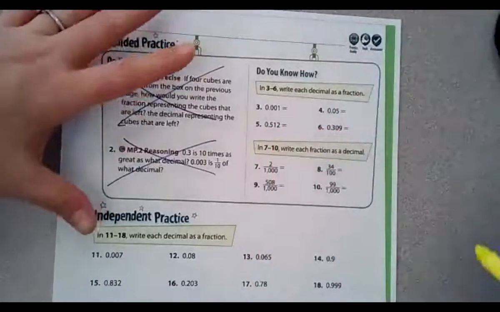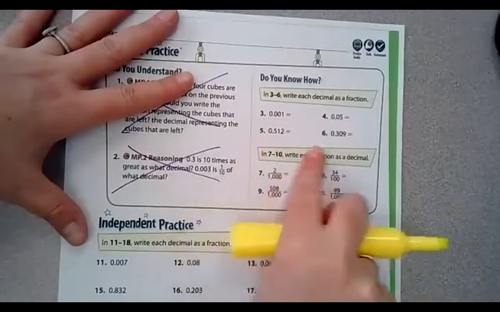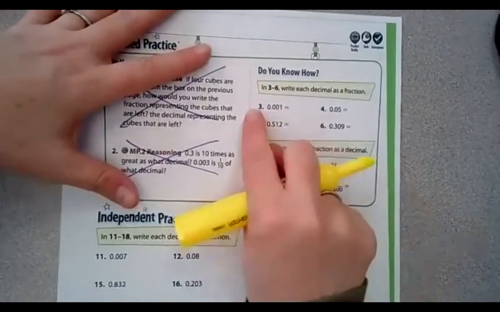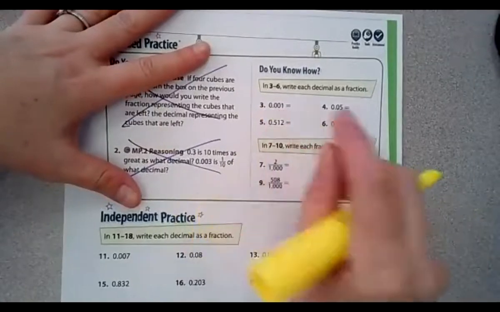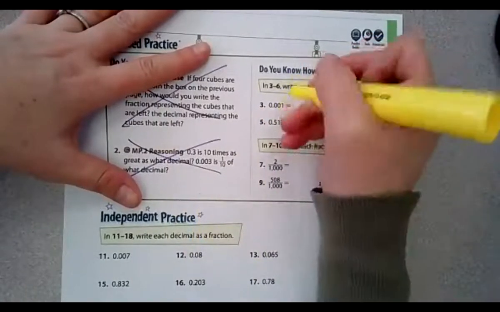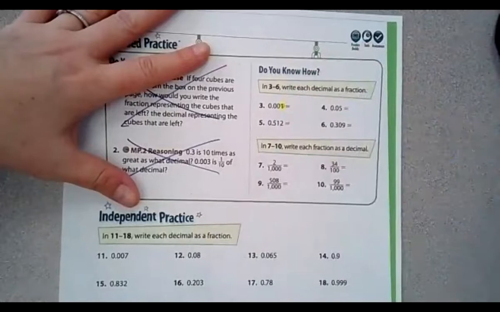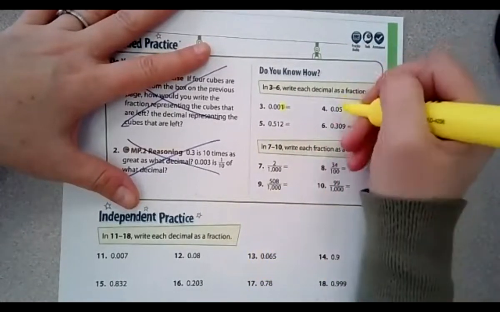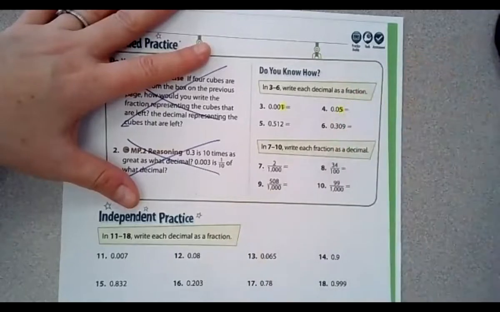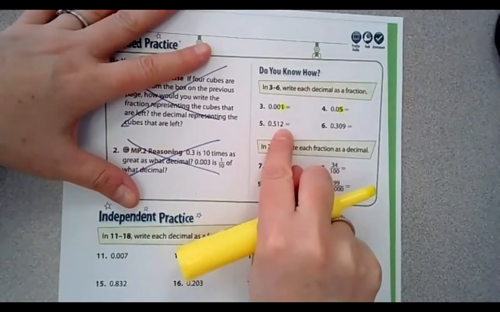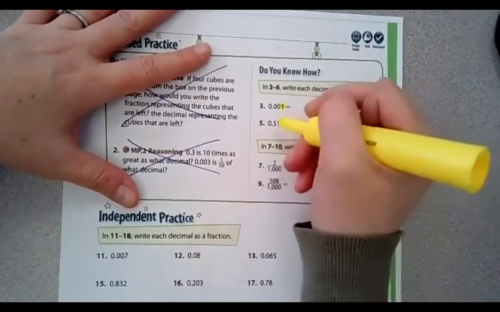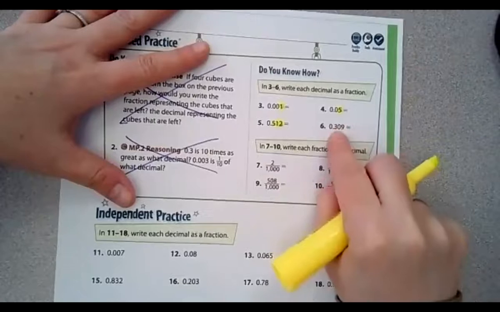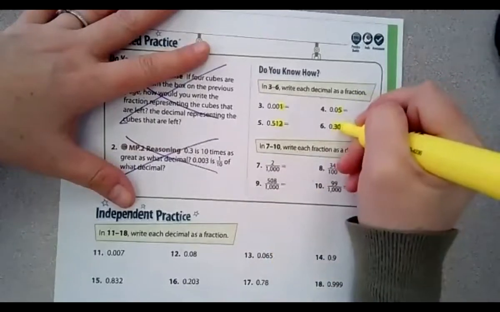So what I want you to do is go through all 4 of these, and highlight what you would say. So if I'm looking at number 3, I'm not going to say all those zeros. I'm just going to say 1. For number 4, I'm not going to say all those zeros. I'm just going to say 5. If I'm looking at this one, I'm not going to say 0 and. I'm just going to say 512. Highlight what you're going to say. Then for number 6, I'm just going to say 309.